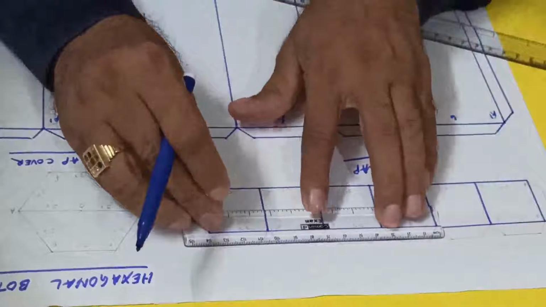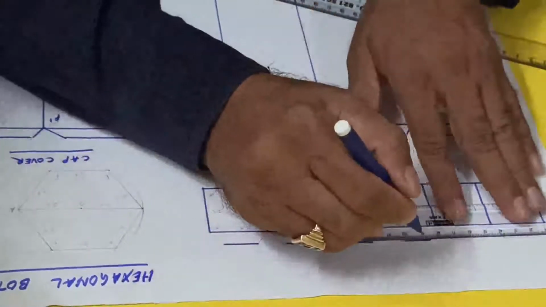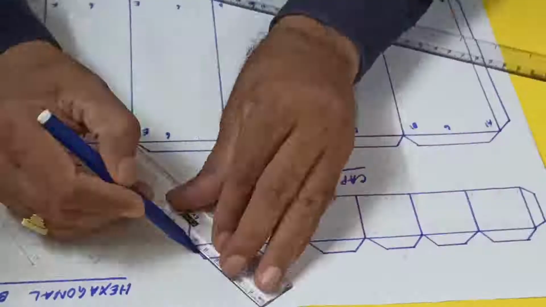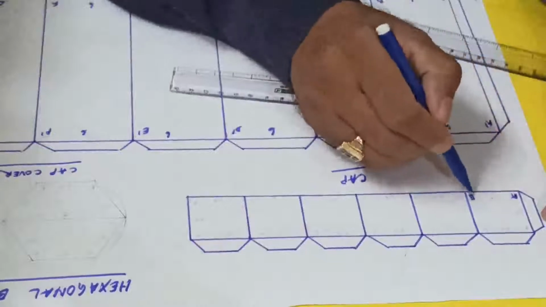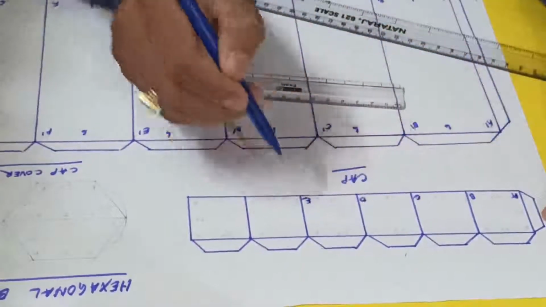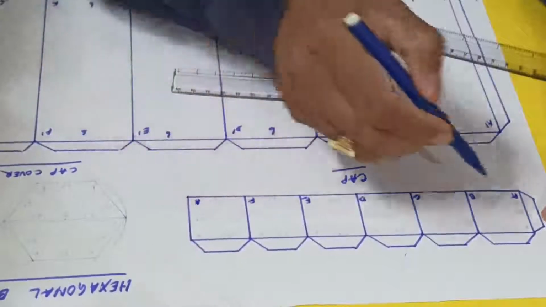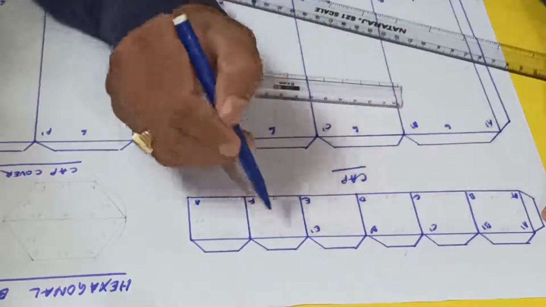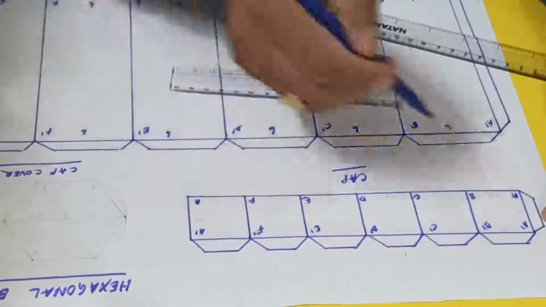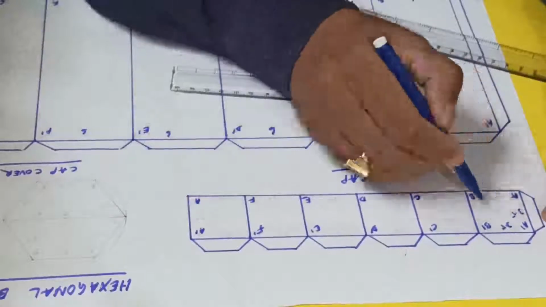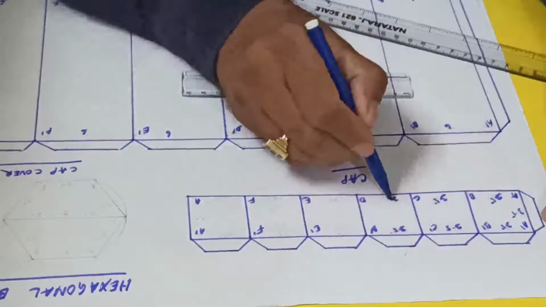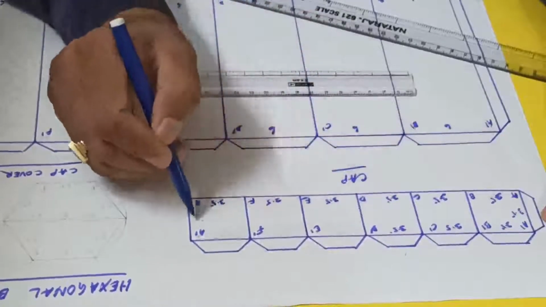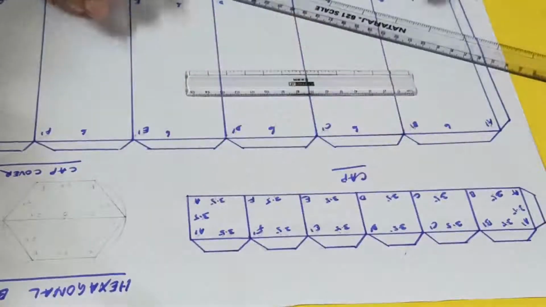Now this is the border. So this one naming A, B, C, D, E, F, A dash, B dash, C dash, D dash, E dash, F dash, A dash. So 3.5. Always the cap is bigger than the mouth, so I have taken 0.5 extra. Now this is the cap.